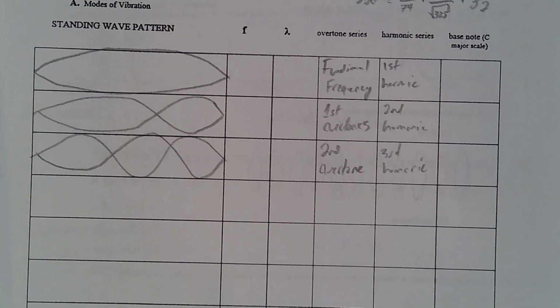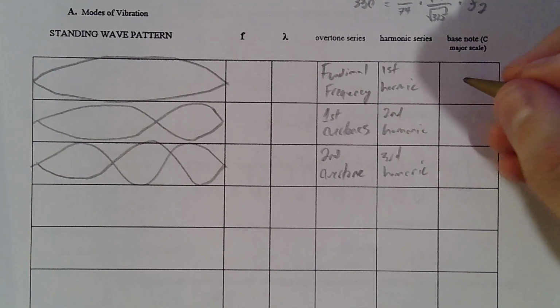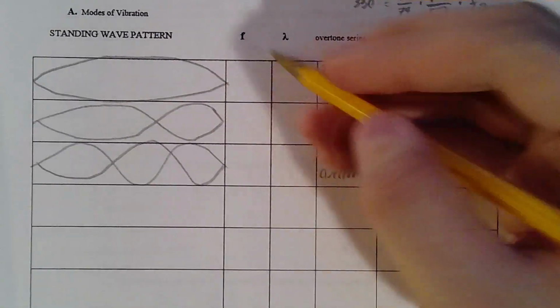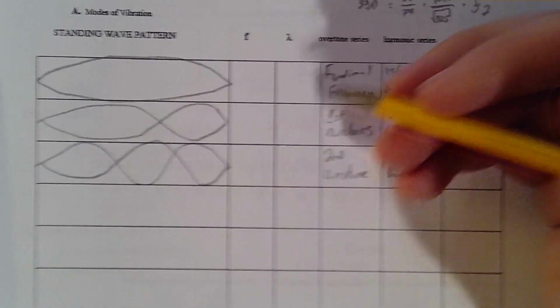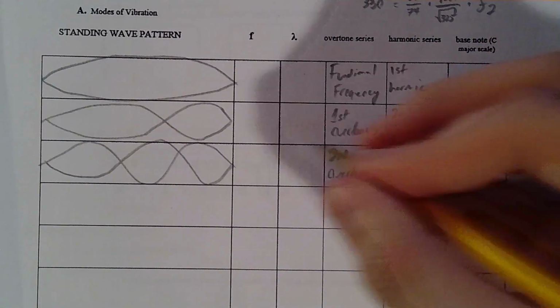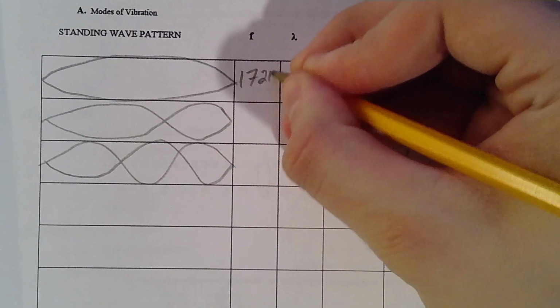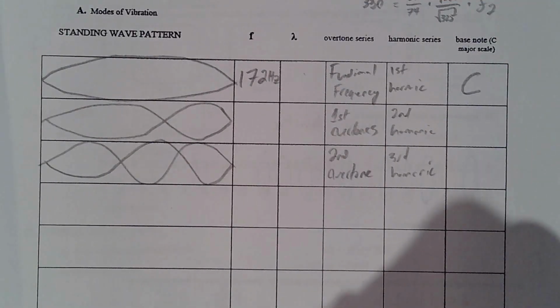We didn't really talk about this specifically, but if we were to say, put this as the bass note on a C scale. So if we were to create a situation, a frequency and a wavelength such that our base note was C on a major scale, well, C has a base frequency of 172 hertz. At least one of the C's does.